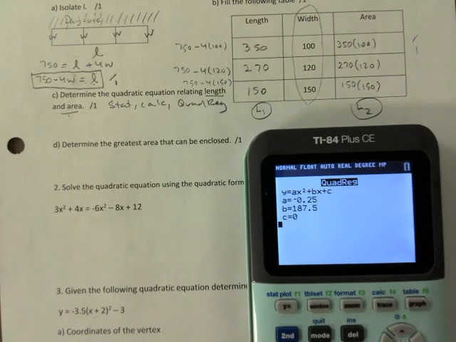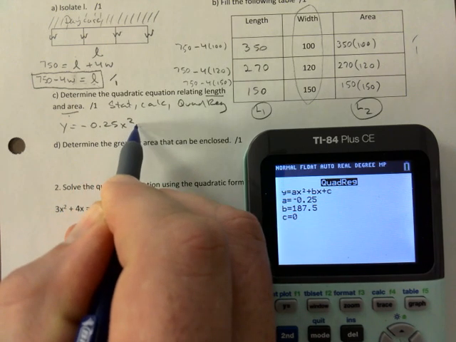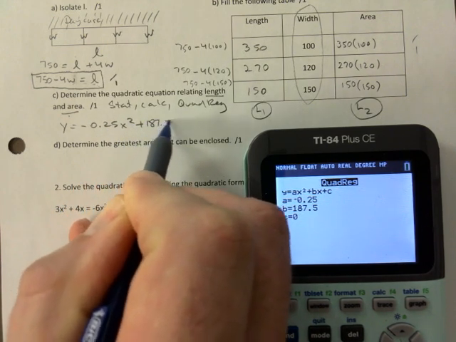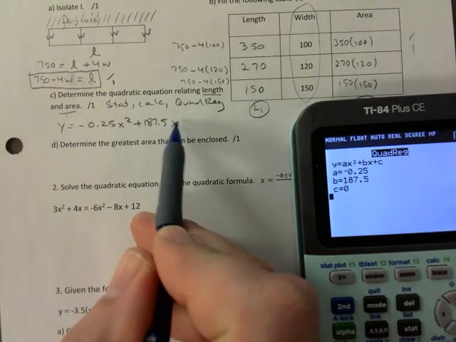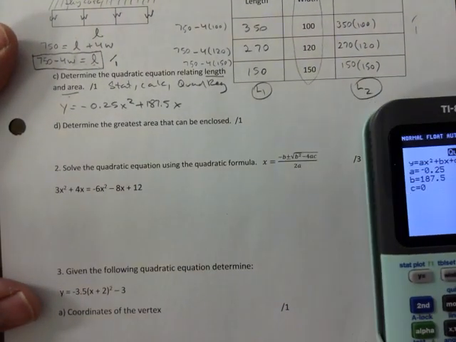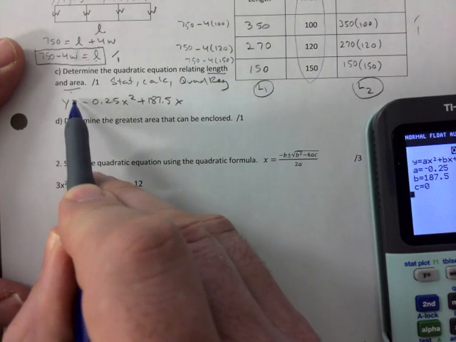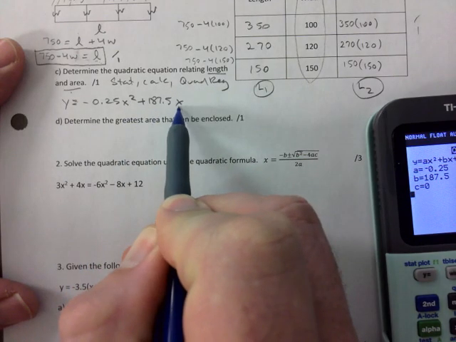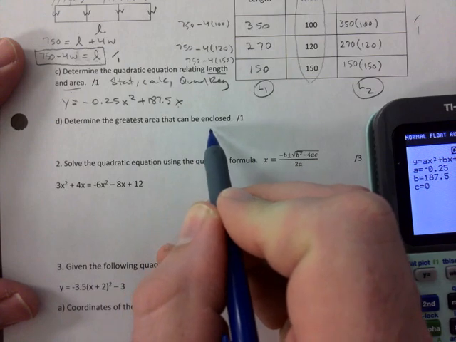There we go. So that's the equation we should all be getting, ideally. So don't forget the x variable. Some of you were forgetting that. So you gotta make sure you have that there to get full marks. The province does take away half a mark for missing a y equals, or if you forget one of the variables. So be careful. Determine the greatest area that can be enclosed.